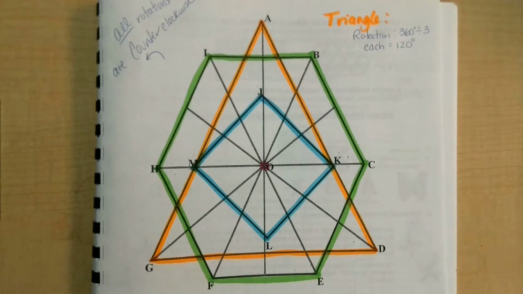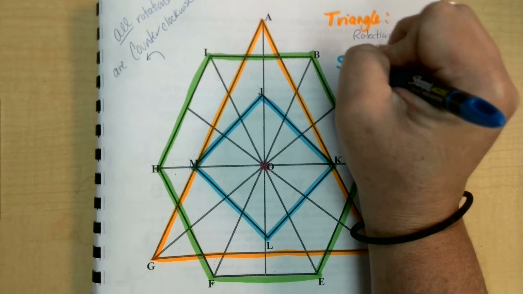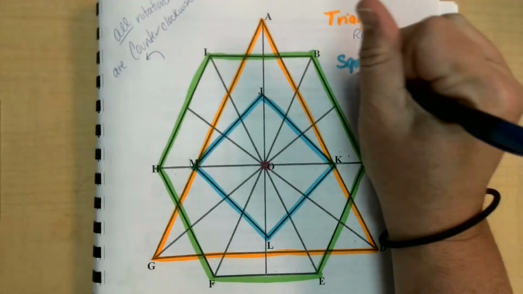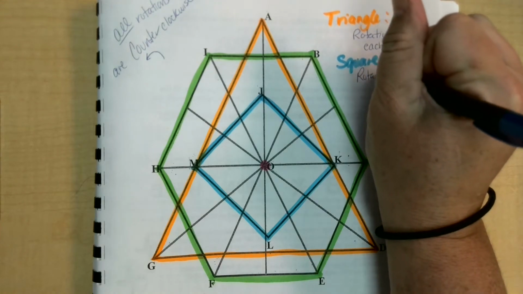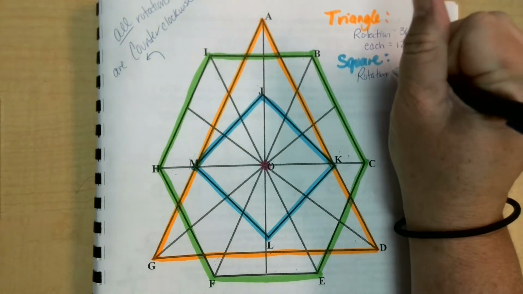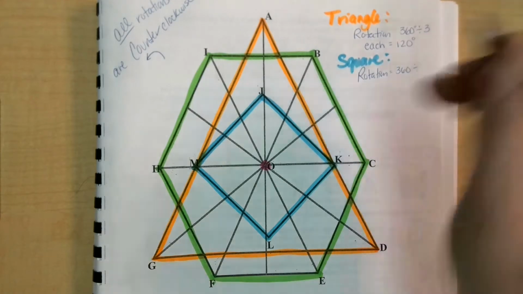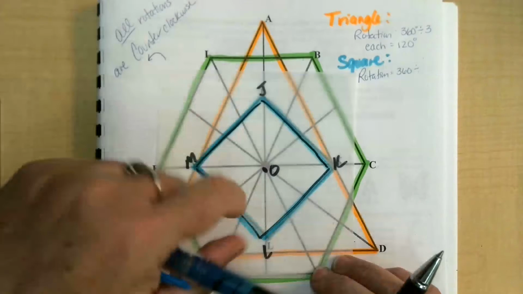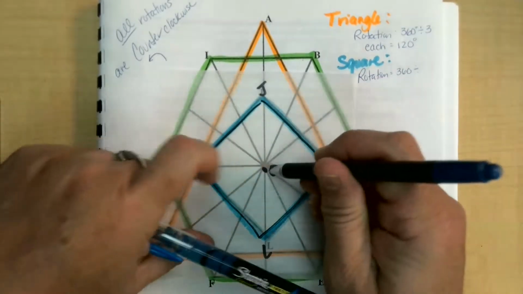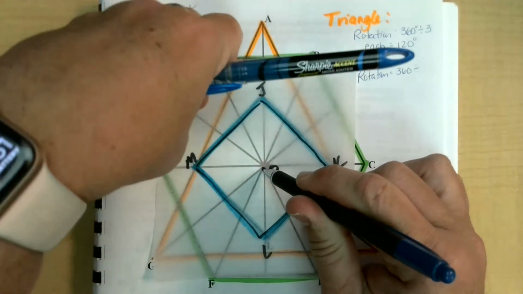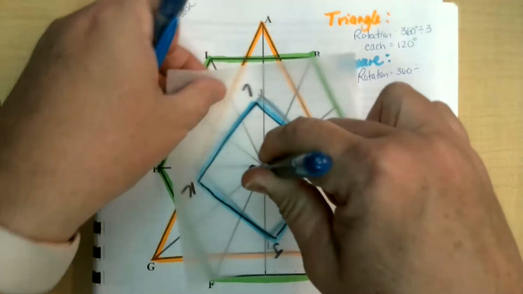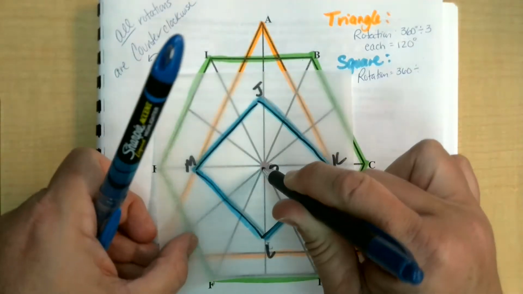Now let's talk about the square. So for the square, that's my blue one, if I'm doing a rotation, we're going to take that 360 degrees and divide it by, for a square, that object is moving from J to M, and then moving to L, and then moving to K, and then back where it started from.